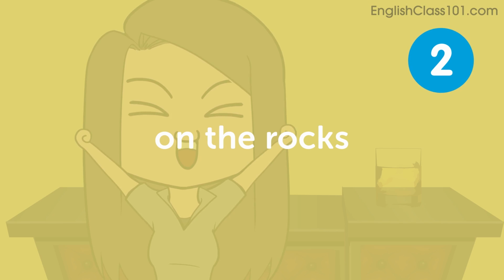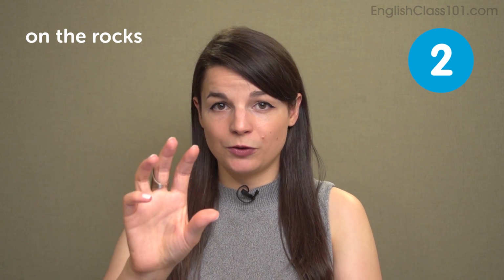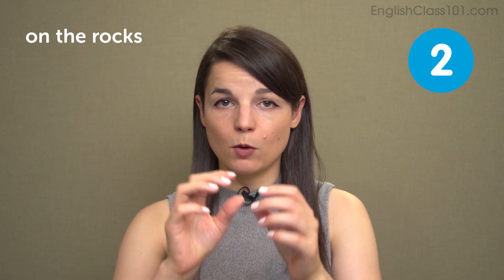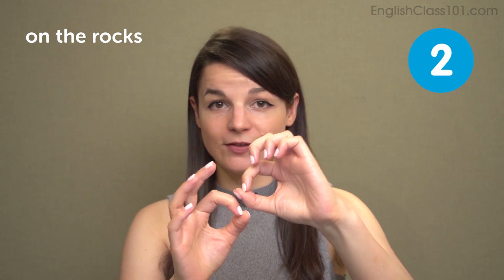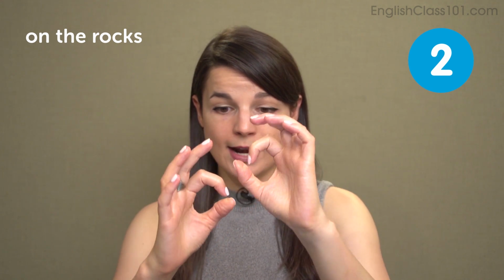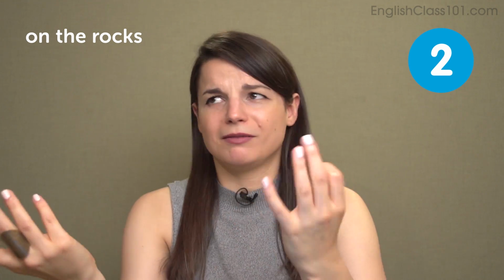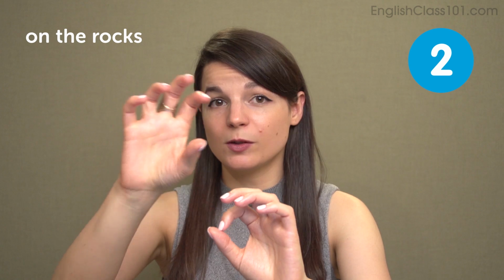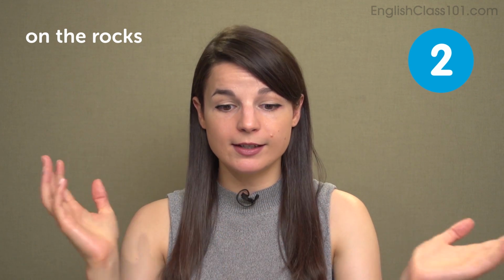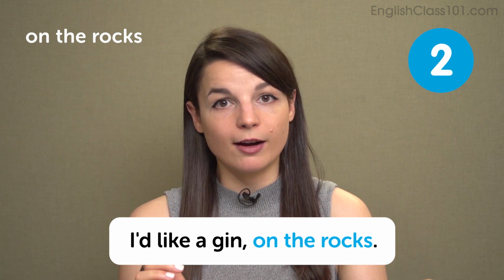On the rocks. The next expression is on the rocks. On the rocks is a way to order a drink. When you say on the rocks, it means your drink on ice only. So rocks are the ice in your glass. So you can imagine the pieces of ice in your glass, the ice cubes or an ice ball, these are like rocks. So saying, "I'd like whiskey," for example, on the rocks means just whiskey served over ice. That's what on the rocks means. So in a sentence, "I'd like a gin on the rocks."